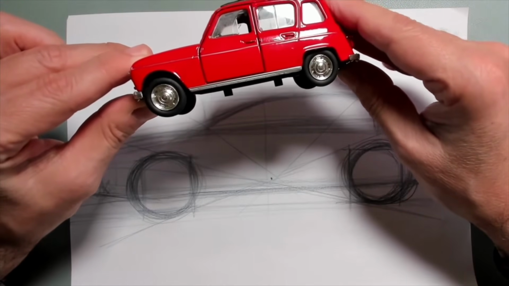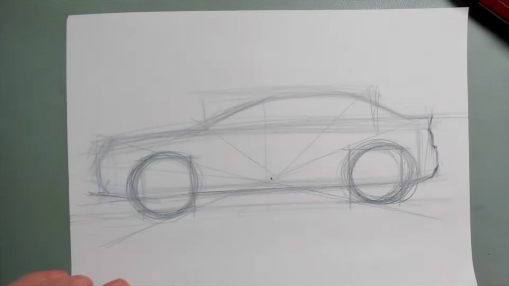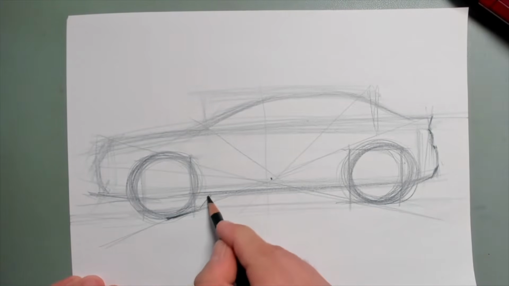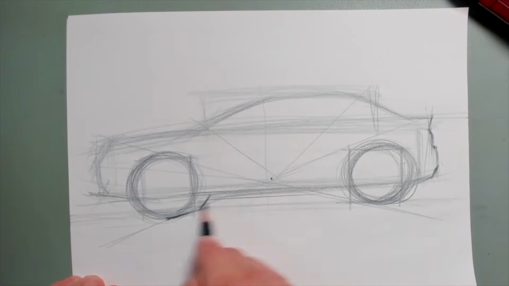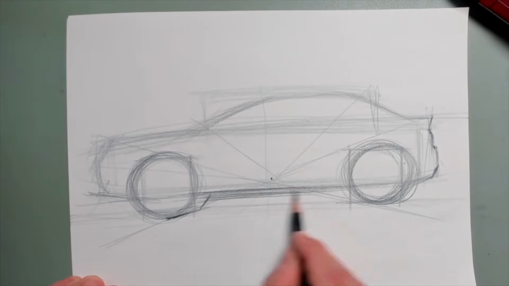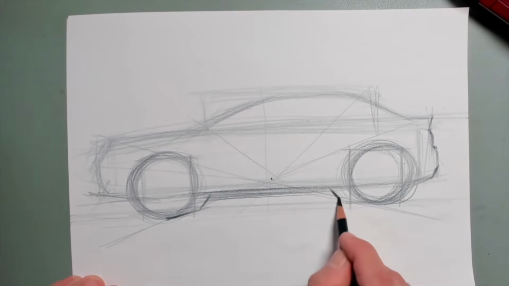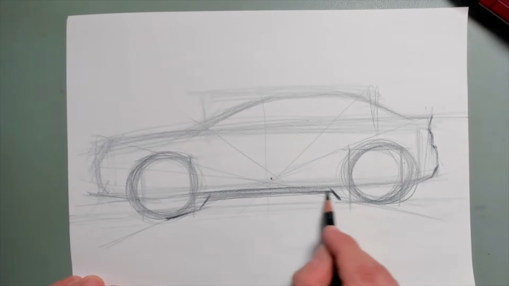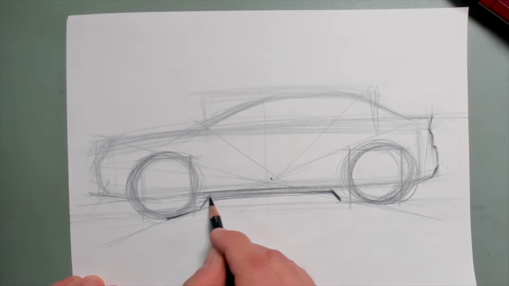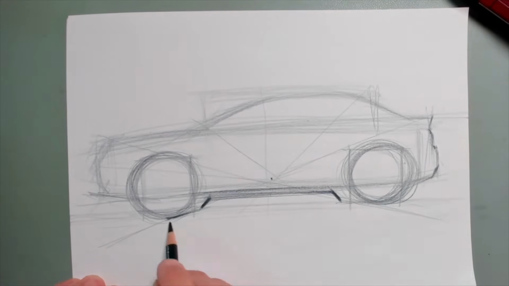So be careful. I put another line there. So you see first line, second line. Then I put the car wheel on the other side. It's this one and this one. Then this is the perspective line.